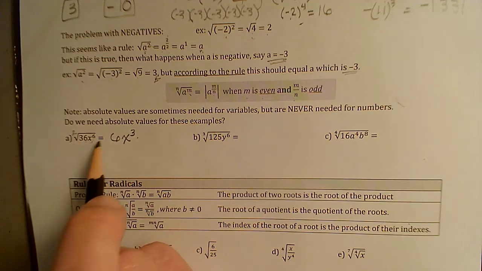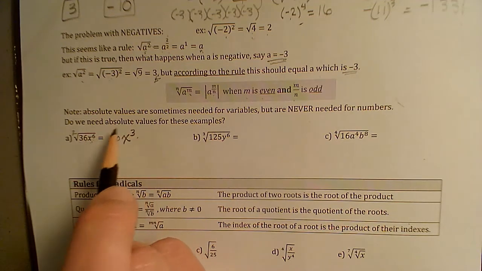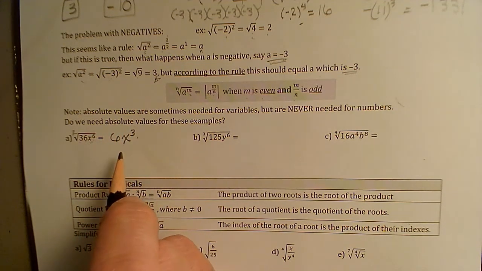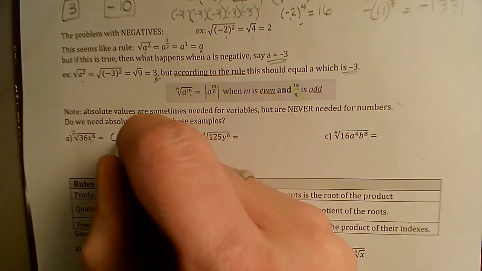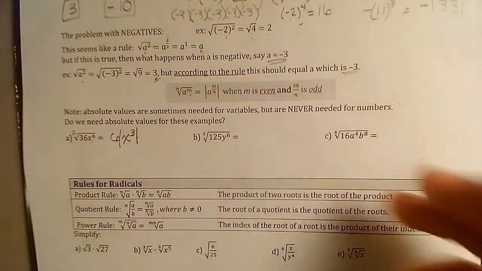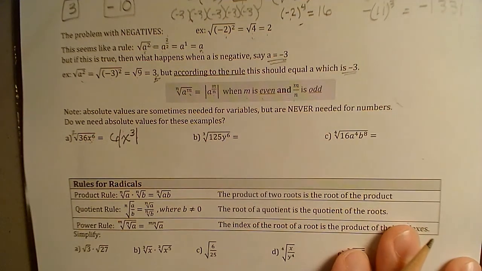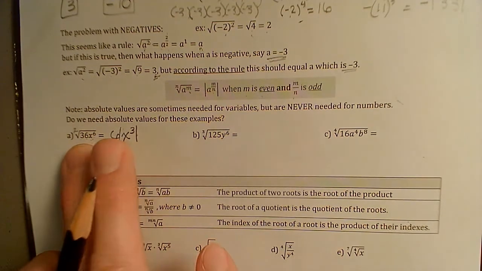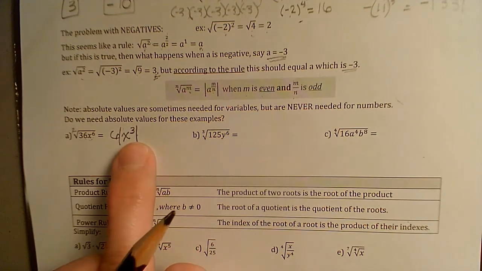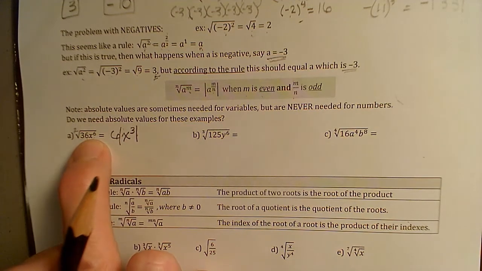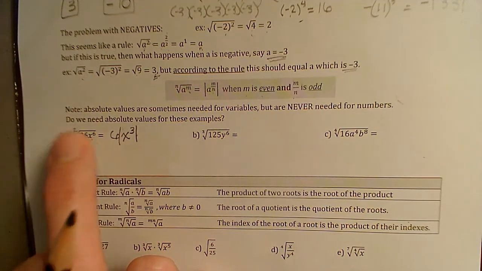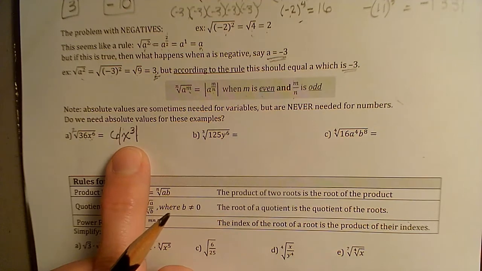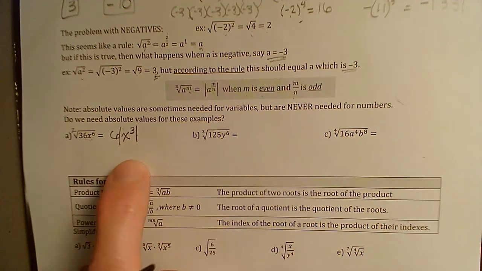So this will always be positive, but this will be negative when x is negative. So in that case, we need absolute values around the x cubed, because if x is negative, this one will be positive, but we're raising the negative to an odd power. This will be negative if x is negative, so we need absolute values around that.